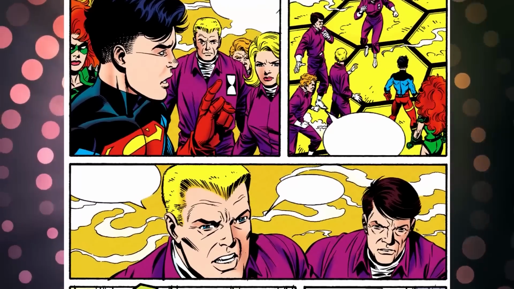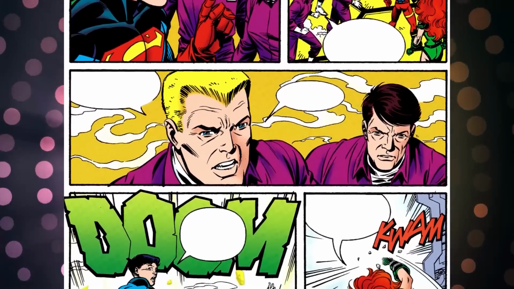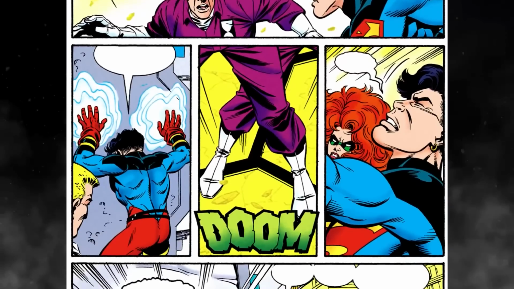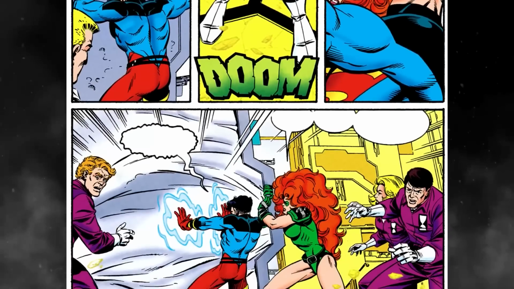Stuck with the Doomsdays, Superboy is advised to use his tactile telekinesis to move the door. The plan works out initially, but it is soon revealed that the removal of the door has caused the release of the Doomsdays.